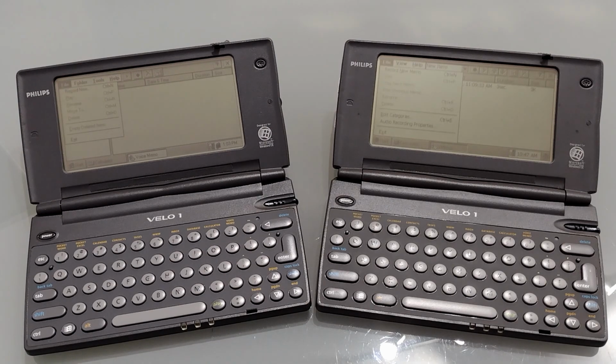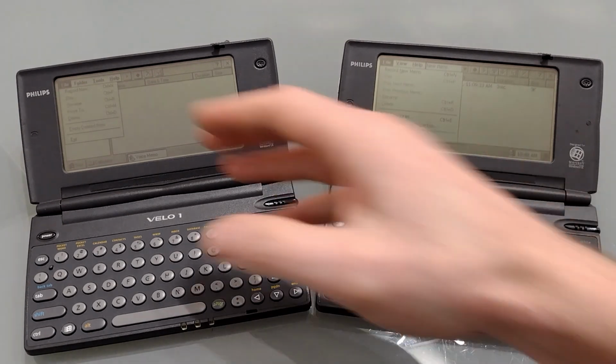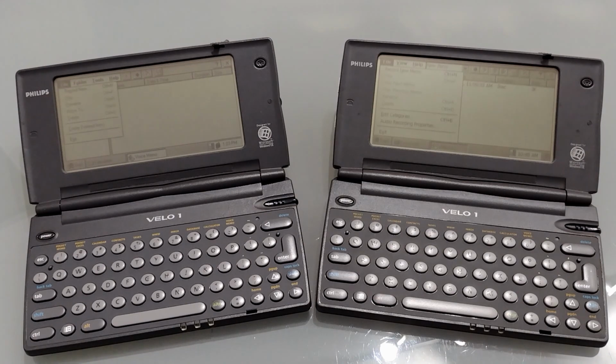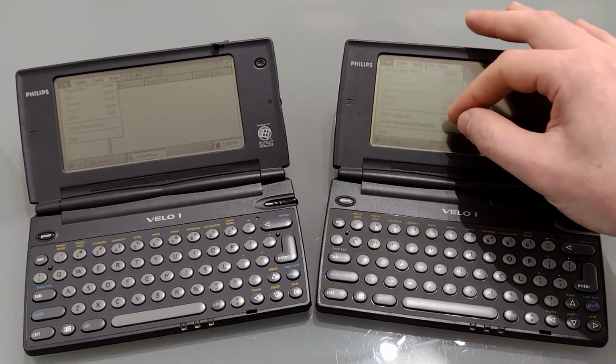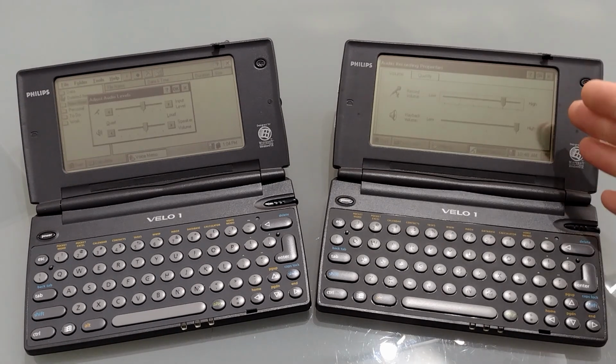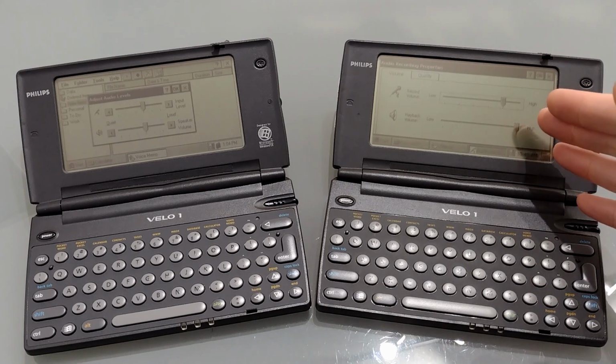So under File, we've gained Play Next or Previous. We've lost Move because again, we're not going to folder memos, we're going to categorize them. We've gained the Edit Category button because we need it. And the recording properties has been moved from tools into the file menu. So this effectively brings up the same options as the control panel does.